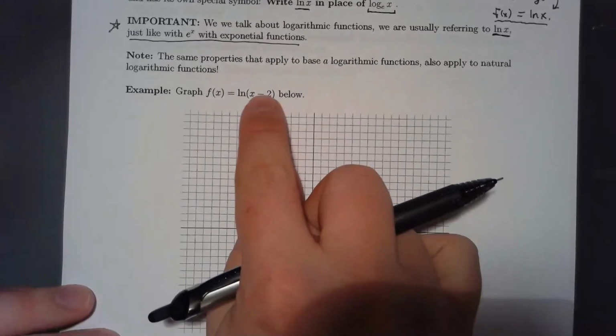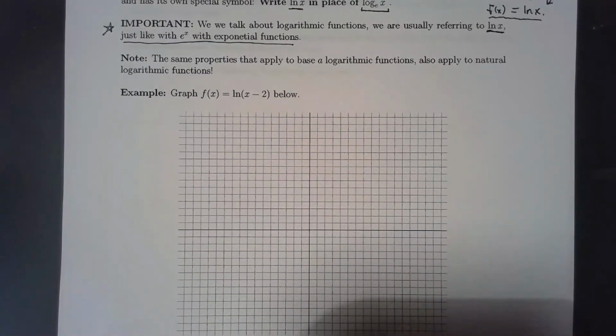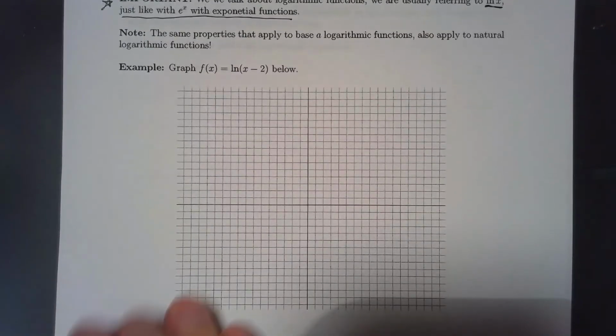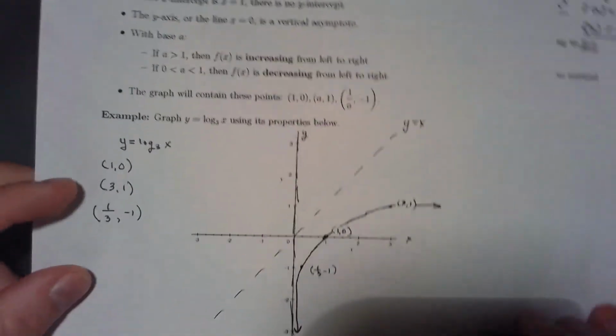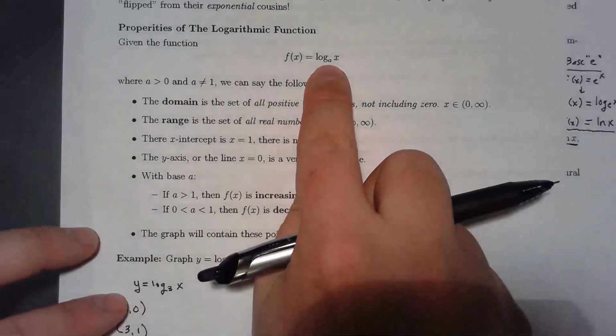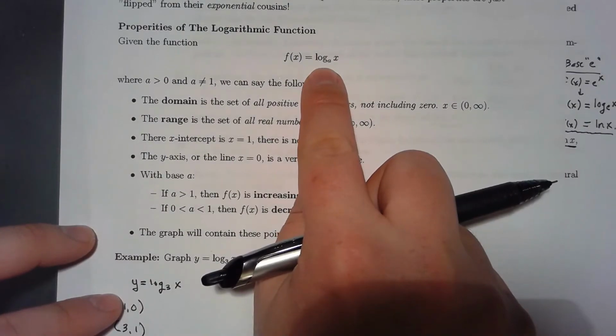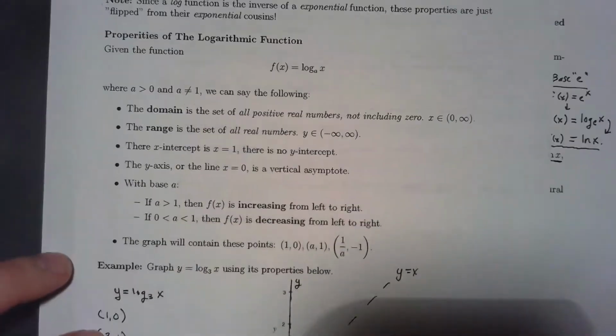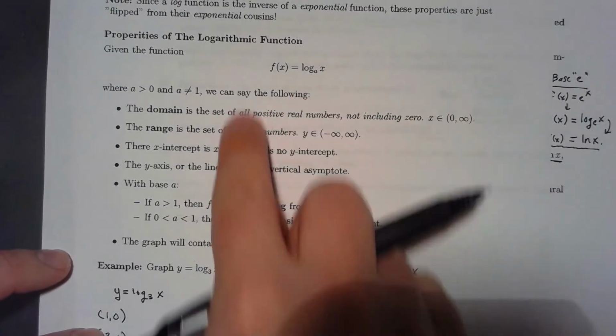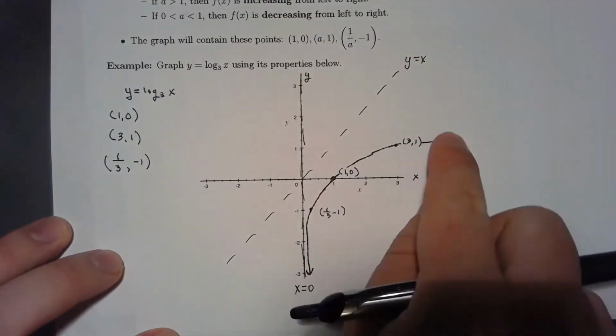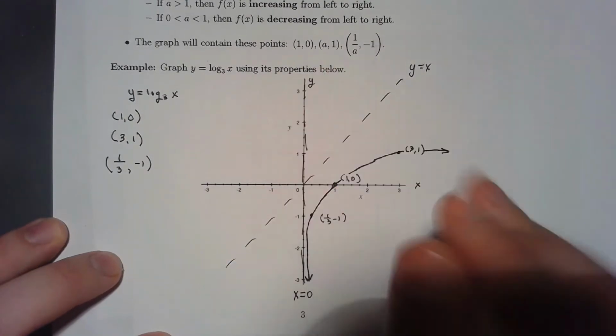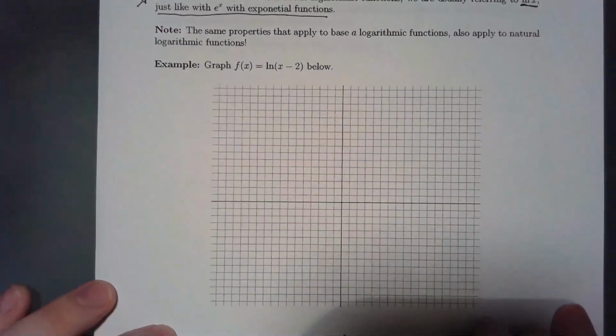When it comes to graphing a natural logarithm, it's the same process as on the previous page for a log function. Whether it's log or ln, the same properties apply. The same kind of graph applies. These points apply. Everything applies. So I'm graphing natural log of x minus 2.